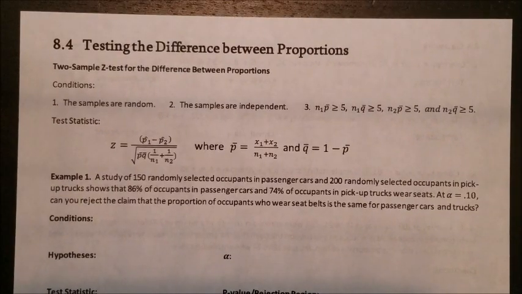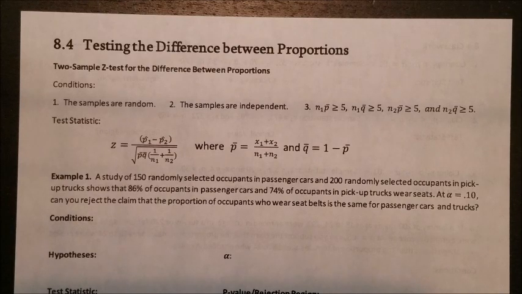Welcome to Chapter 8, Section 4. This is the last section of Chapter 8. And so we're finishing off our hypothesis testing for two samples, just dealing with proportions this time.